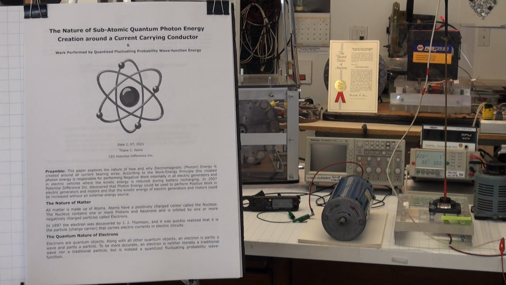And according to the work energy principle, this created photon or electromagnetic field energy is responsible for performing negative work internally in all electric generators, and Potential Difference Inc. discovered that photon energy could be used to perform positive work in electric generators and motors, and that the kinetic energy of electric generators and motors could be increased without an external energy source.